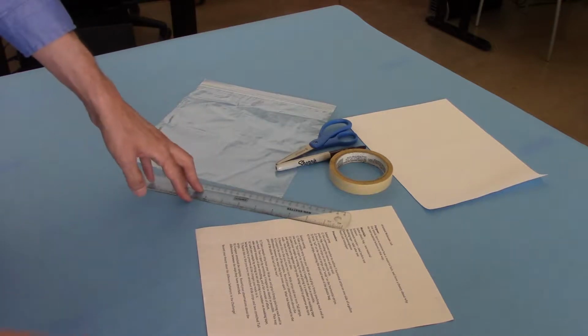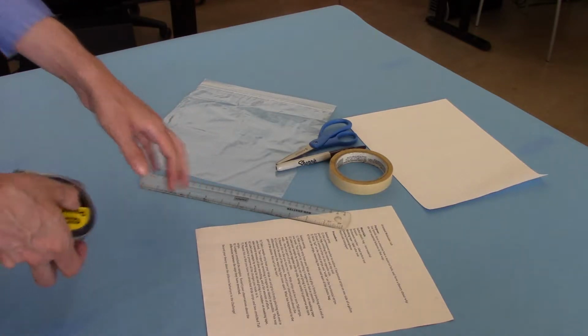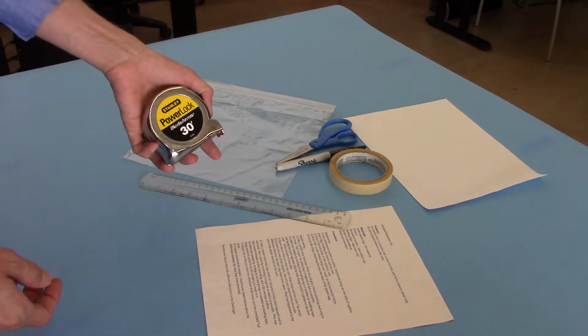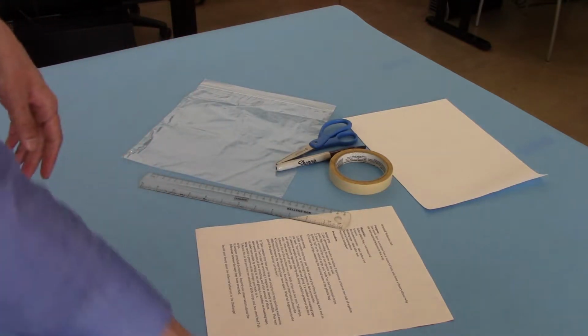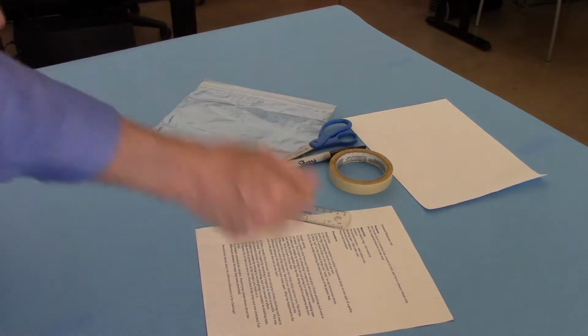So I'm going to use a ruler. If you're in the makerspace or if you're at home, feel free to also use a tape measure. You do not have to, though. The ruler will cut it, though you may have to measure in multiple steps.